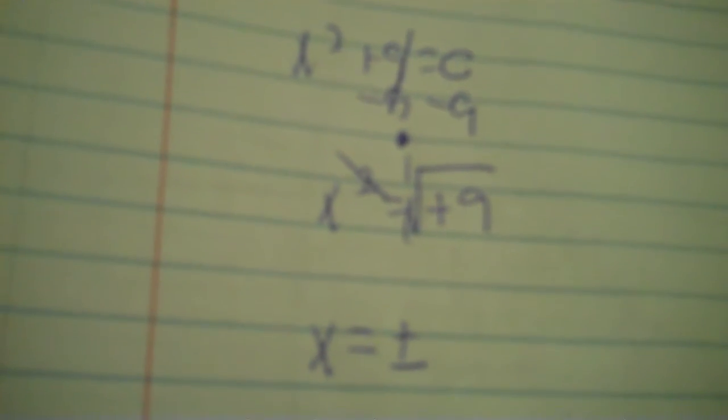So x squared equals negative 9, then I apply a square root. Remember, a square root results in a positive or a negative. You bring out the i. Now don't keep the square root because 9's a perfect square. It's 3. Okay. So 3i and negative 3i.